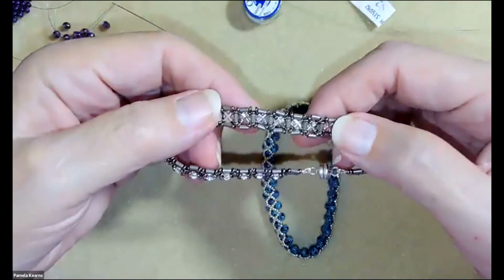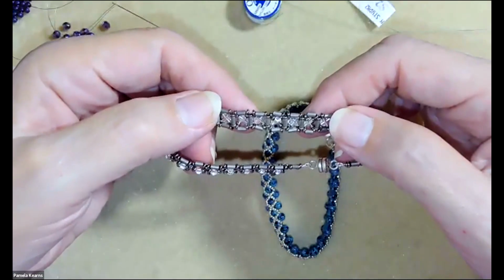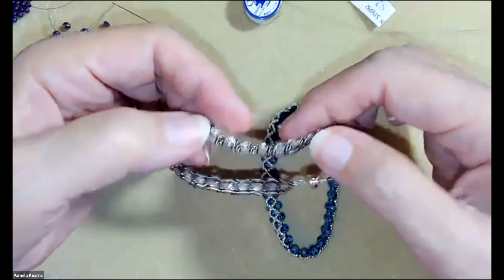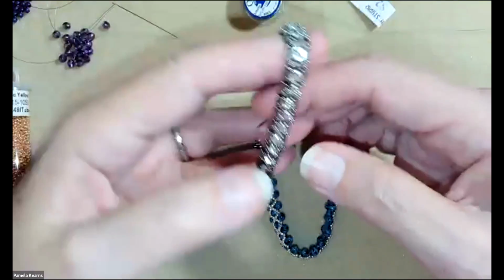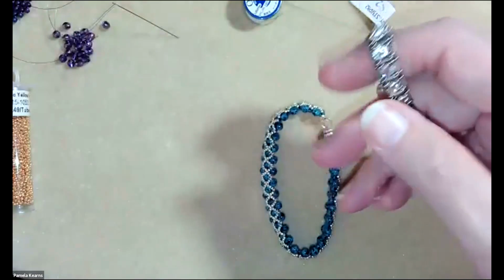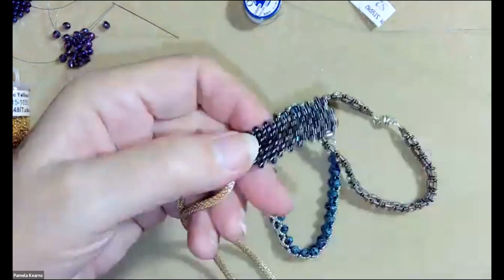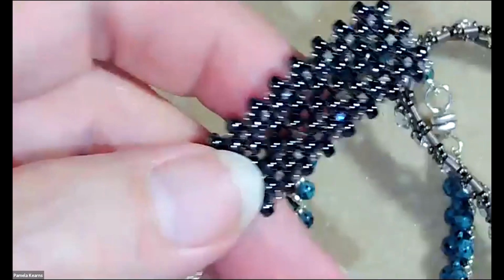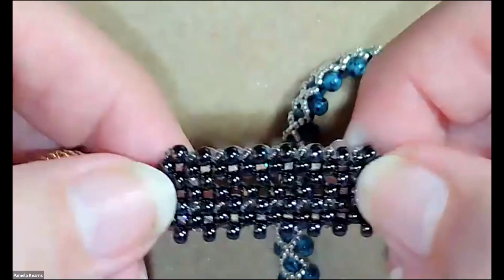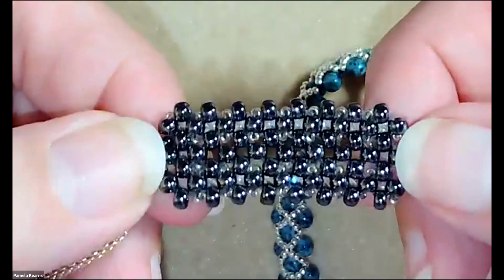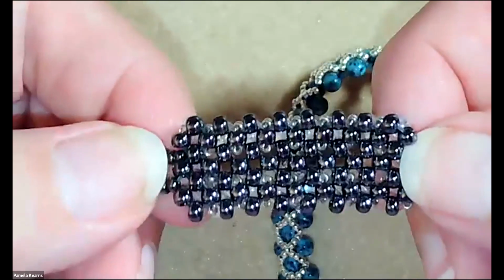The term right angle weave comes from the path of the thread. In other words, it's always making a turn. If you notice, there are no threads going through the open parts.